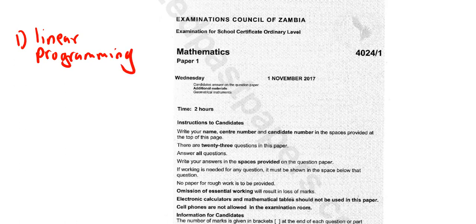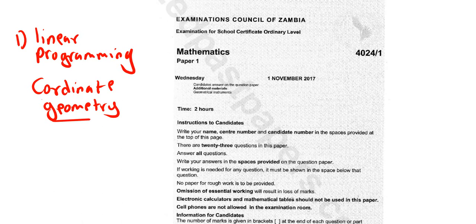In this video we're going to look at mathematics paper 1 from the year 2017, and this is an internal past paper. So what are some of the things that we're going to pay attention to? Number one, linear programming. We're also going to pay attention to coordinate geometry. If you have issues in these two topics, please pay attention as we go through different concepts behind linear programming as well as coordinate geometry.